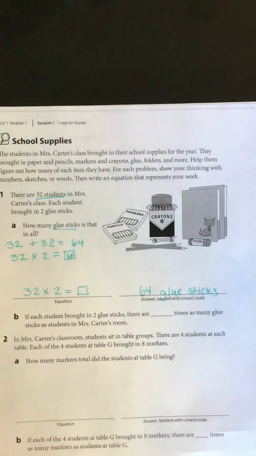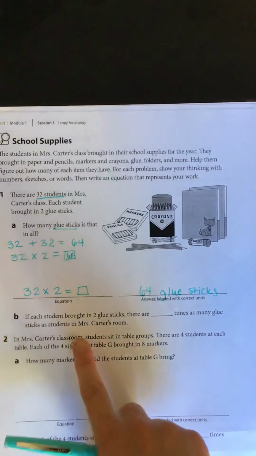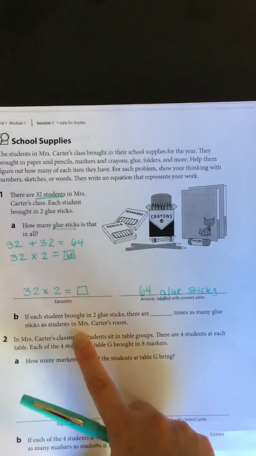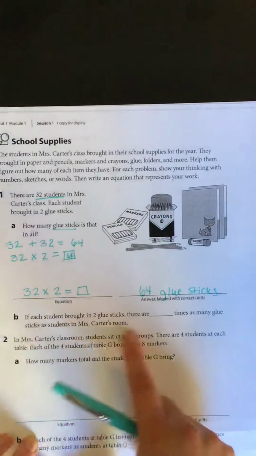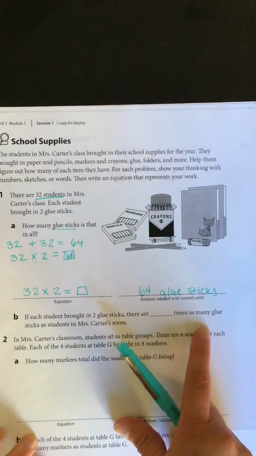Okay, now it says, if each student brought in 2 glue sticks, there are blank times as many glue sticks as students in Miss Carter's classroom. Let's think about that. If each student brought in 2 glue sticks, okay, here's our multiplicative comparison even more so, because we're using there are blank times as many.